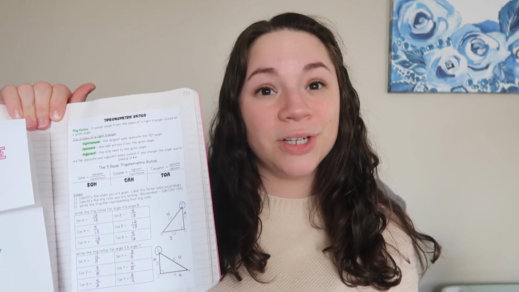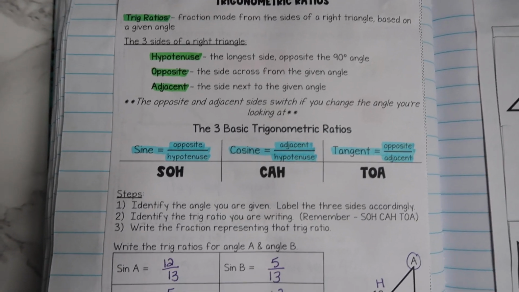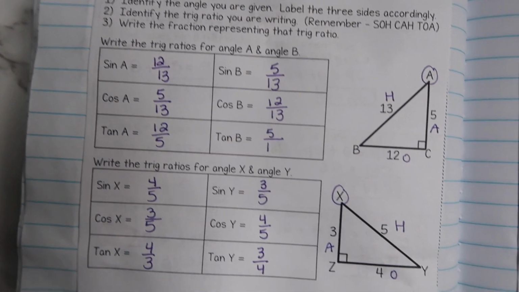And then we get to trig. So this is going to be our lesson for tomorrow. Super excited. I love teaching this, like I said. So we go over the vocabulary for trig ratios: hypotenuse, opposite, adjacent, and then we define the 3 basic trig ratios.